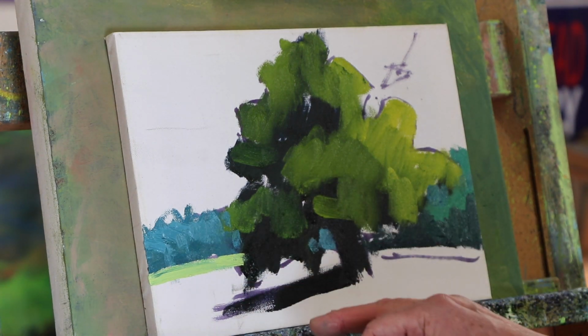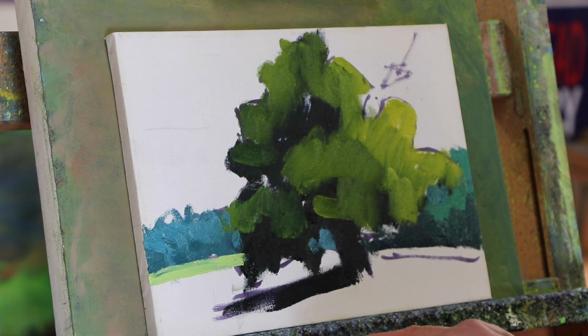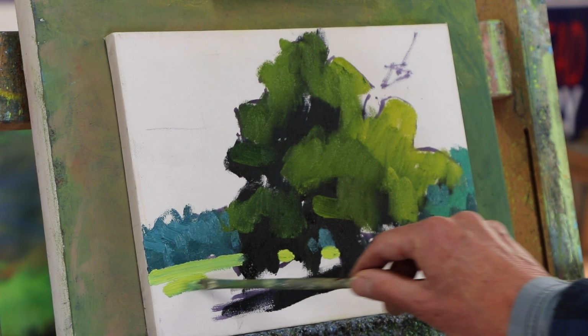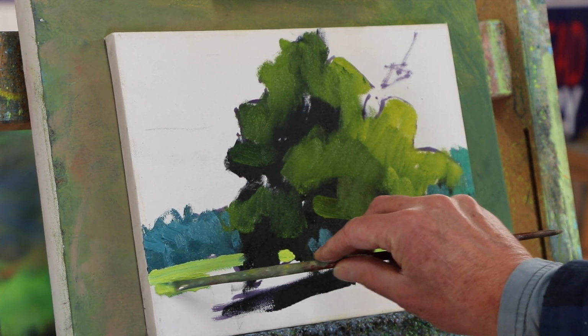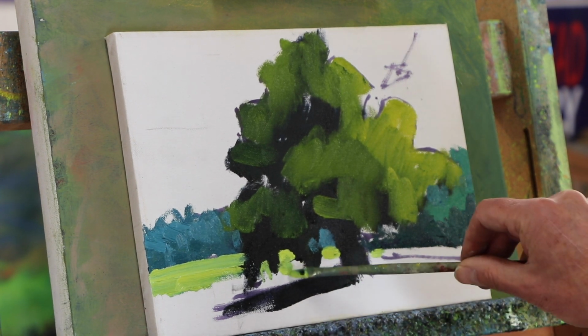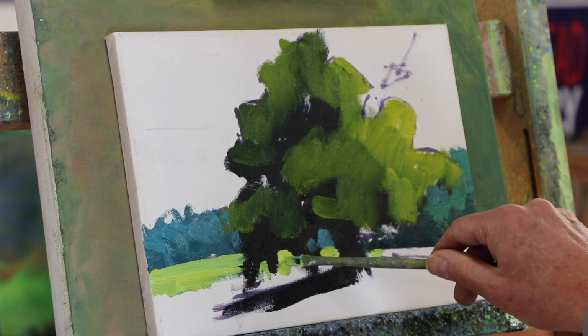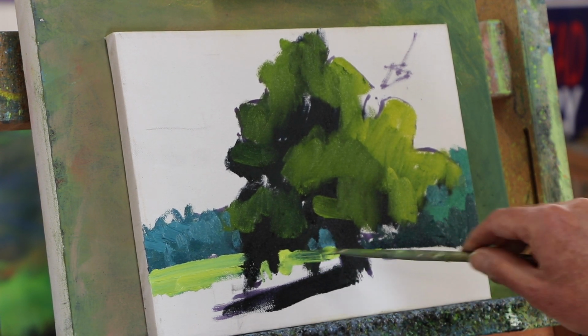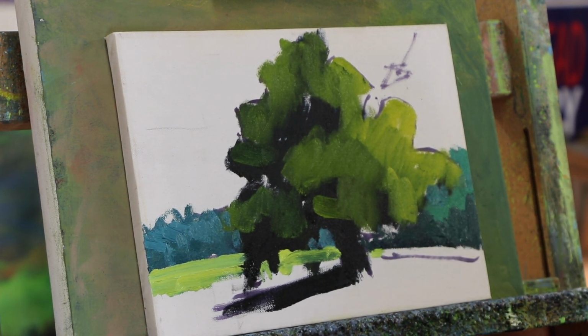I'm just using lemon yellow with a touch of titanium white in it and the tiniest bit of cobalt blue. As we come forward, I'm just warming it ever so slightly, add a little bit more blue into it. And breaking up the edges of the tree as I go. I don't want that to come down as far as that actually, so I'm going to just paint over the top of it.